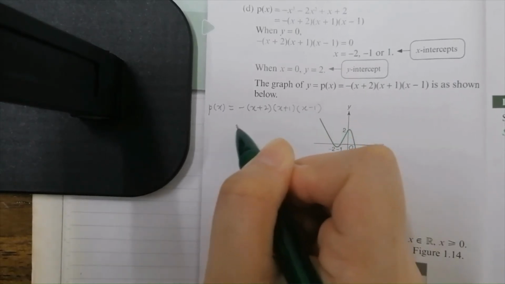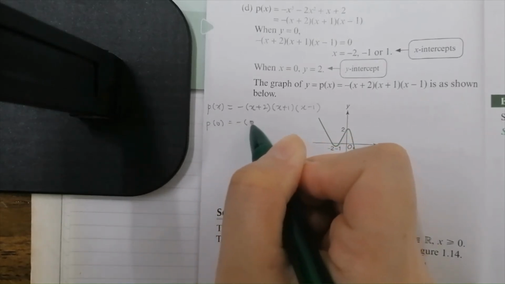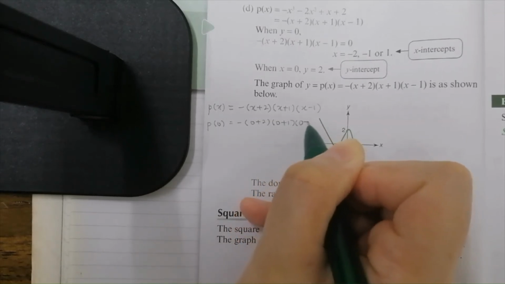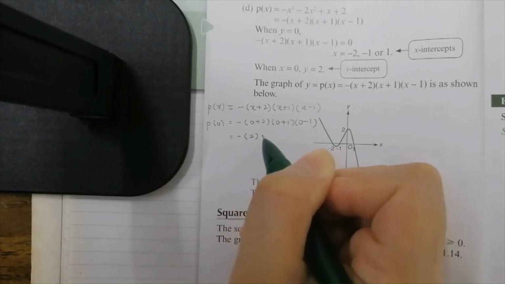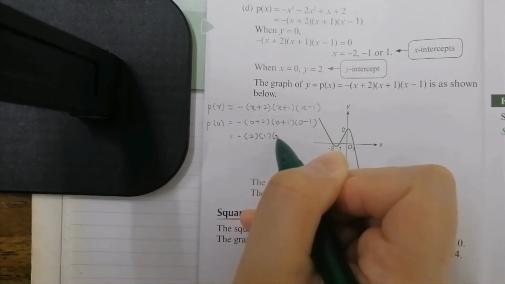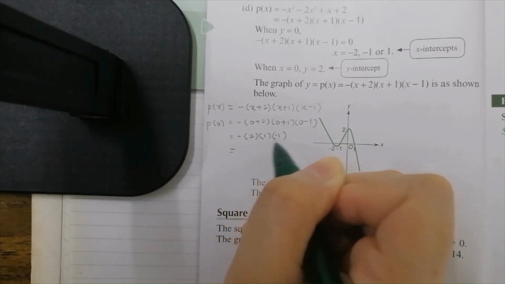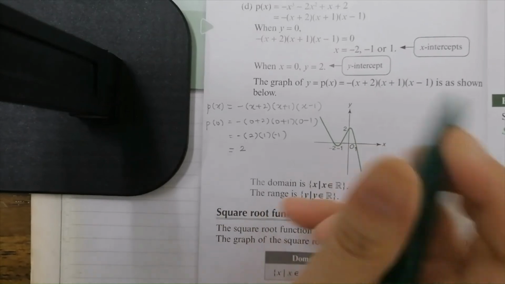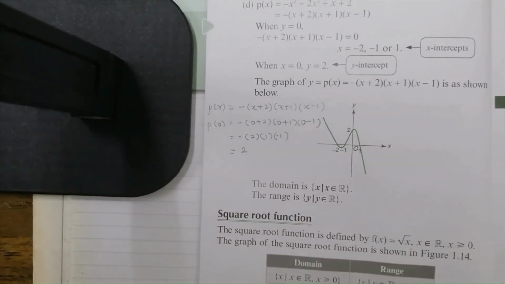When x equals to 0, P of 0 equals to negative times 2 times 1 times negative 1. Negative and negative will be cancelled out. 2 times 1 will be 2. So the value of y-intercept is 2.